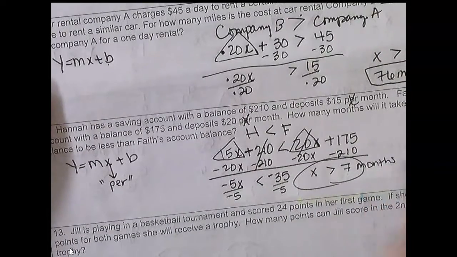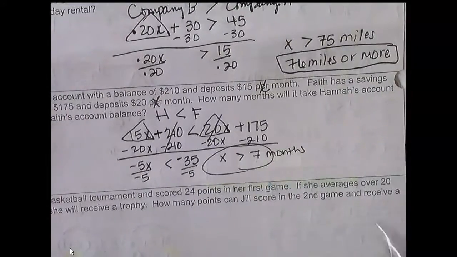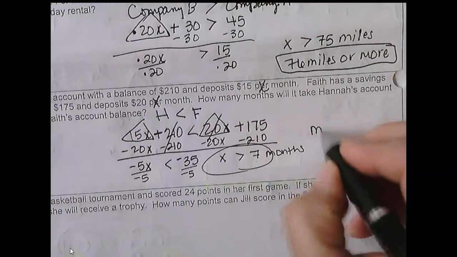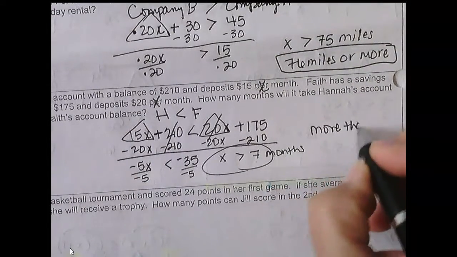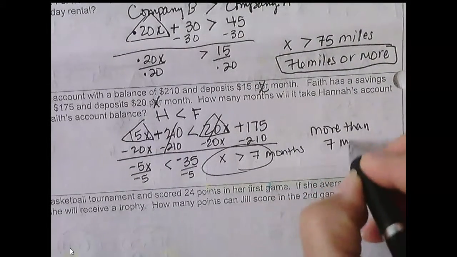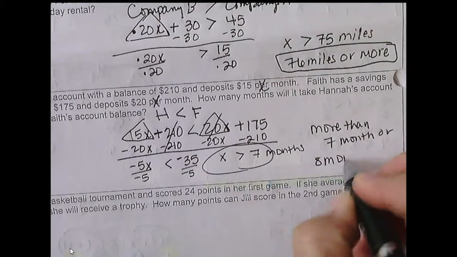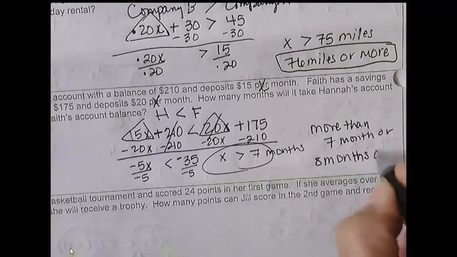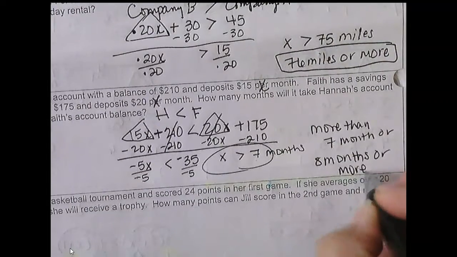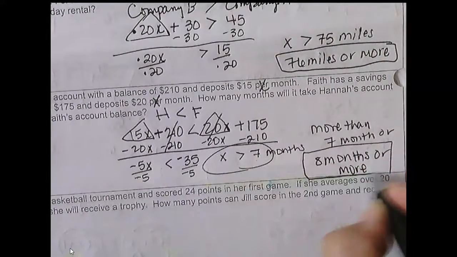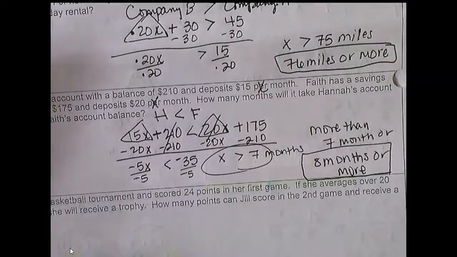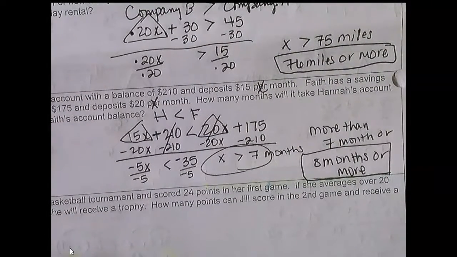Well, that's still okay, but that's not the answer. So it has to be more than 7 months. Or 8 months or more. I like the second one better. At least you would pick 8. Good point. Let's do another one.